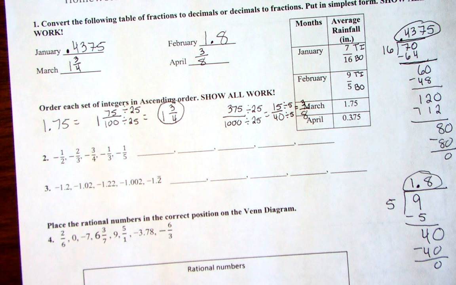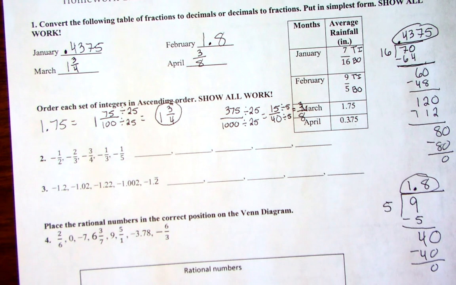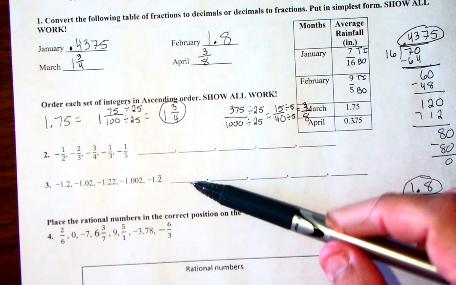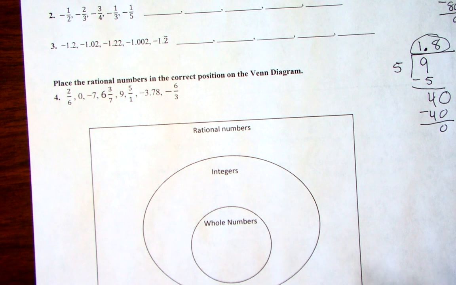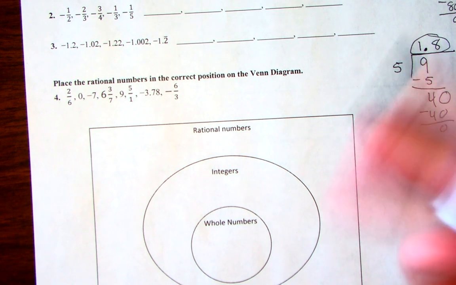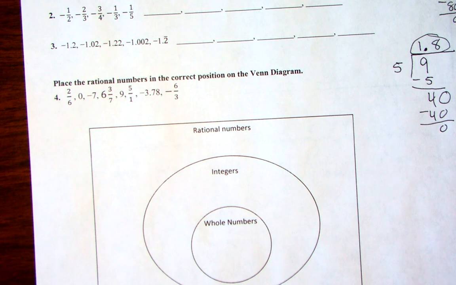Okay. I'm going to skip 2 and 3 for right now. I'm going to go to number 4. Whole numbers. Those are all your counting numbers: 1, 2, 3, 20, 50, 100, 1,000, 5,000, 1,000,000. But you also have to include the number 0.